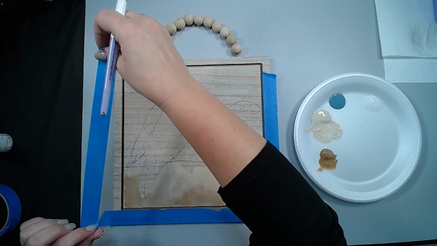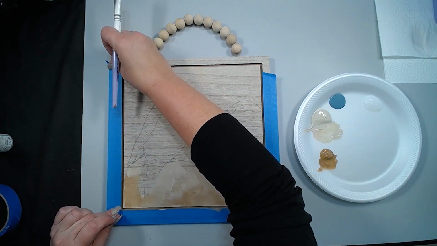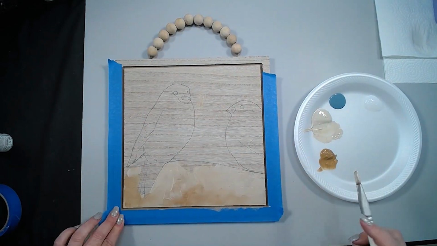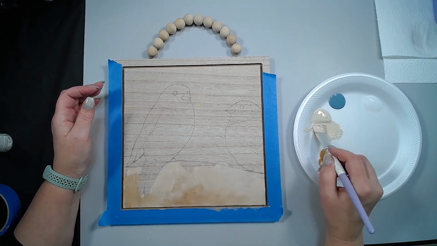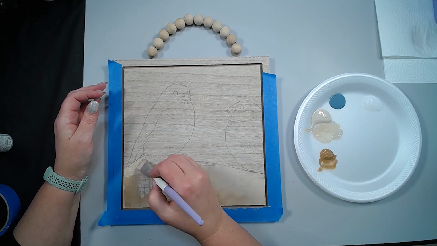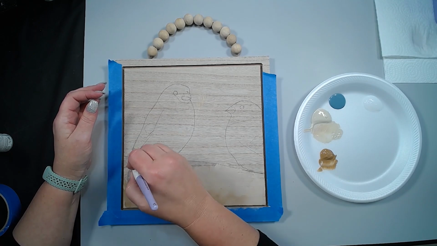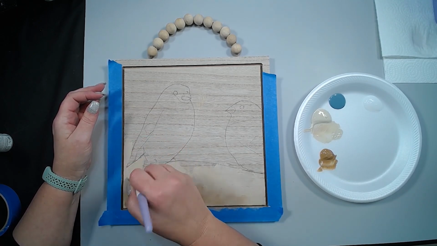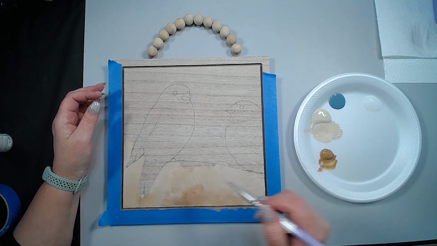Might as well just go all the way around. So I will do a different edge color after I finish the painting, and you'll see it in the final picture at the end of this video lesson to complement the design.